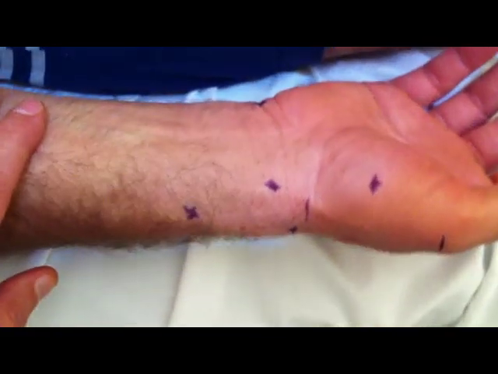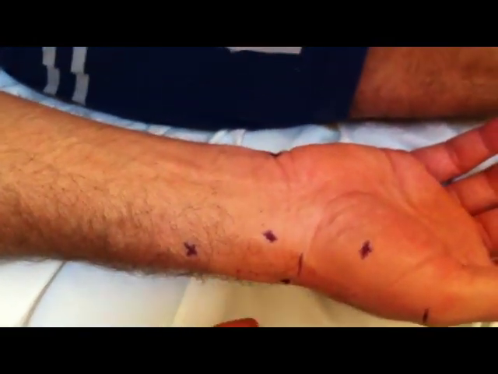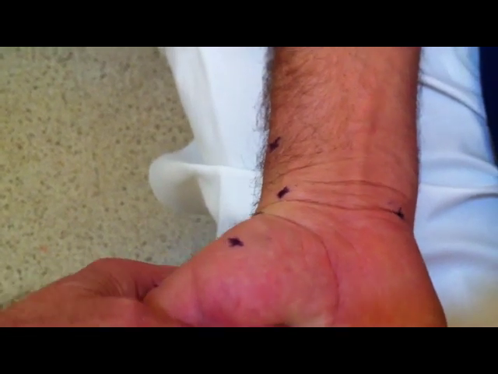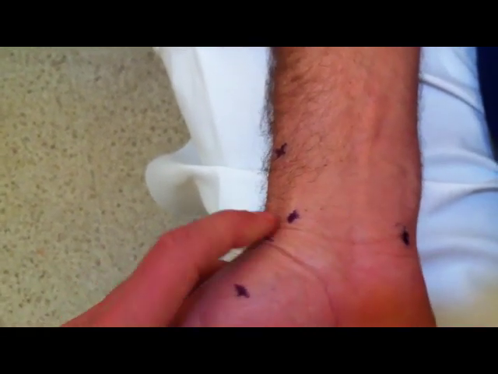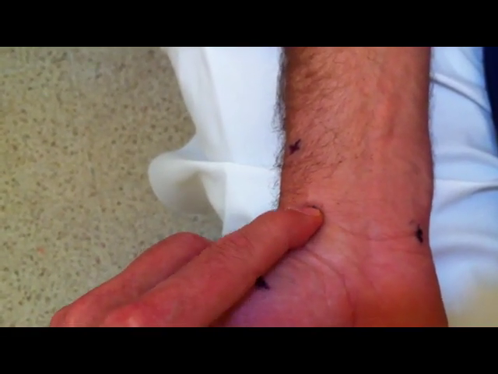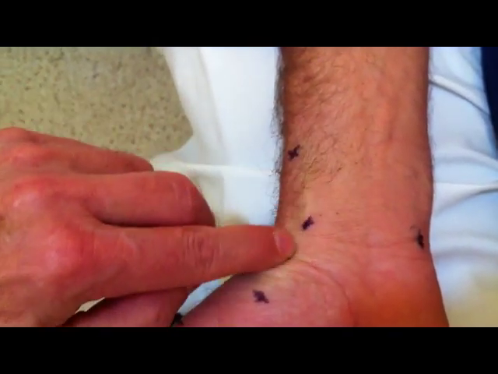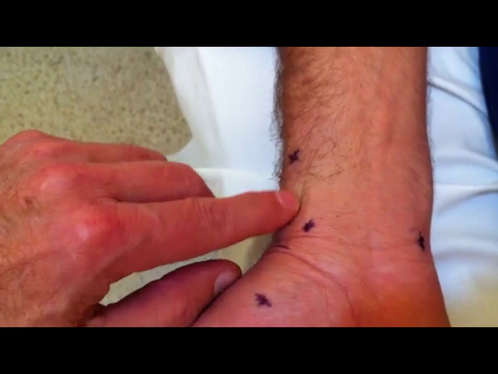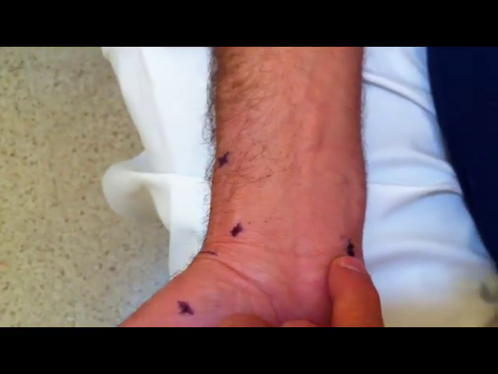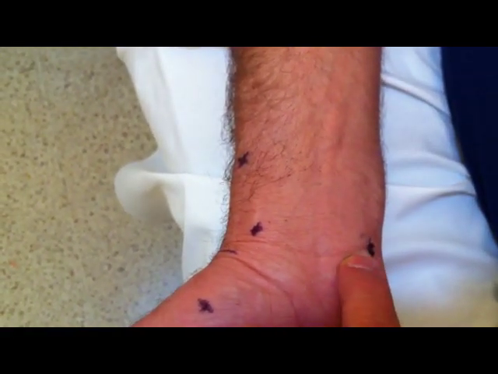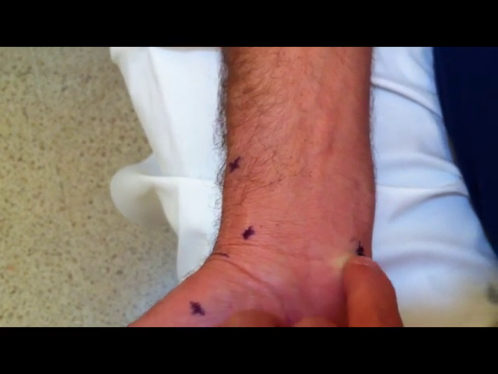Lung 9. Lung 9 is the shu-stream, yuan-source and earth point of the lung channel. It is located at the wrist joint in the depression between the radial artery and the tendon of abductor pollicis longus, level with heart 7, which is at the proximal border of the pisiform bone.